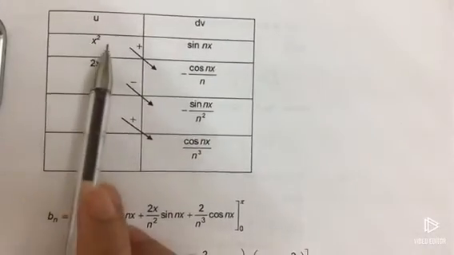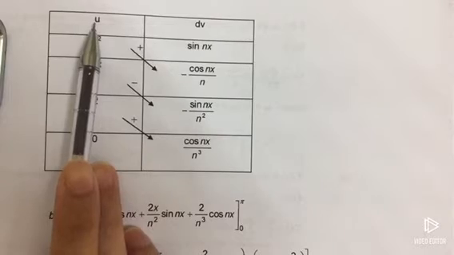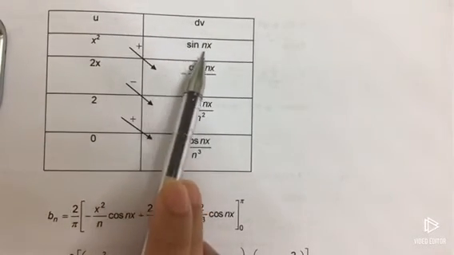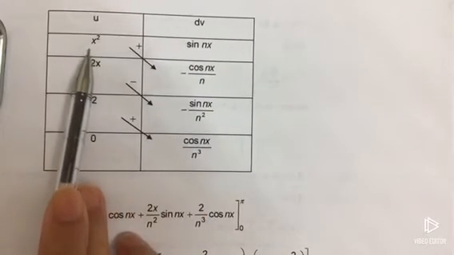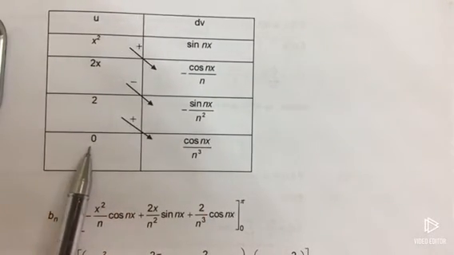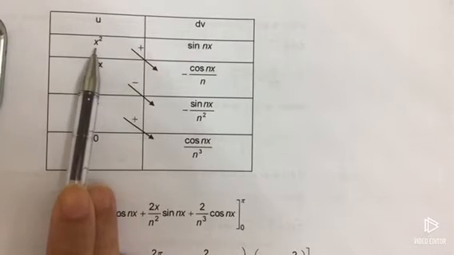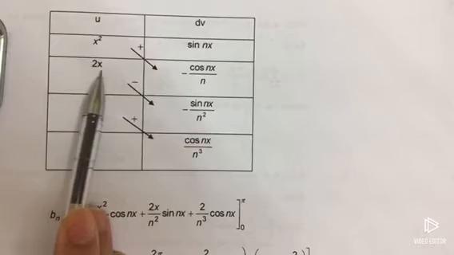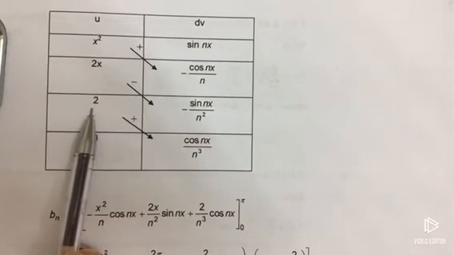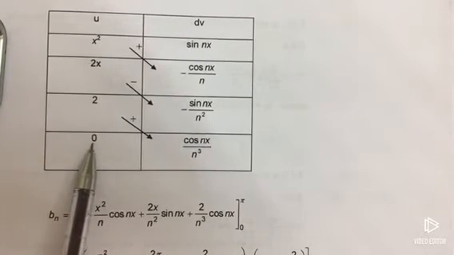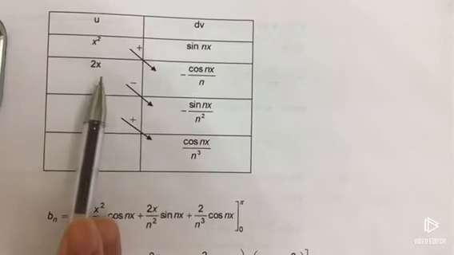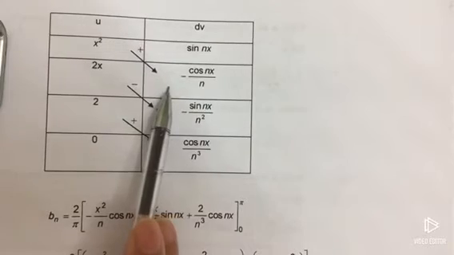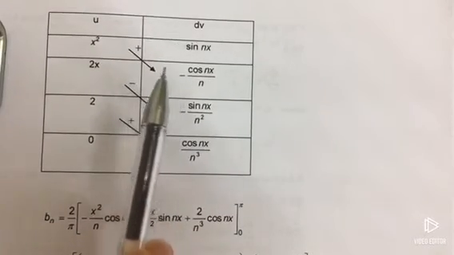By using tabular integration by parts, u is equal to x squared, dv equal to sin nx. Differentiate x squared until 0. So first differentiation, differentiate x squared equal to 2x, differentiate 2x equal to 2, differentiate 2 equal to 0. So we differentiate 3 times, 1, 2, 3. So on this side we need to integrate 3 times.